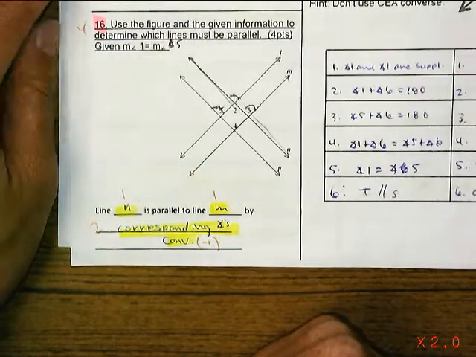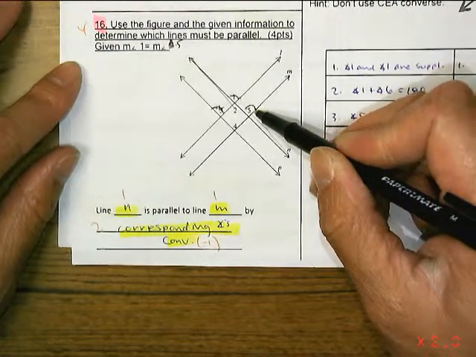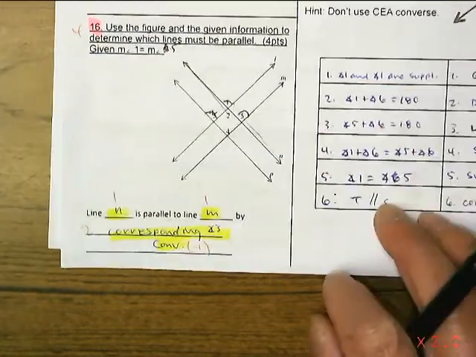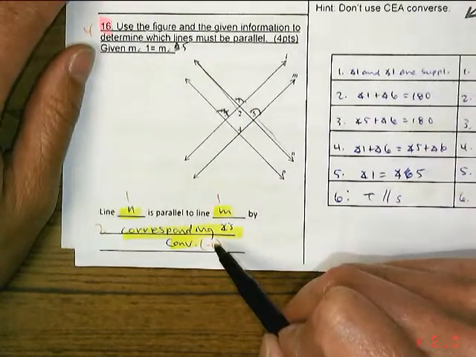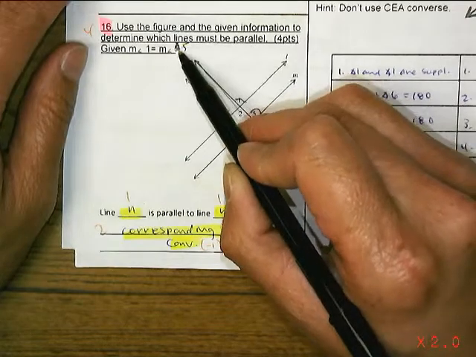Oh, I need to double look at that. Double check this question number 16. Corresponding angles. I have to double check which angle that I gave you guys.